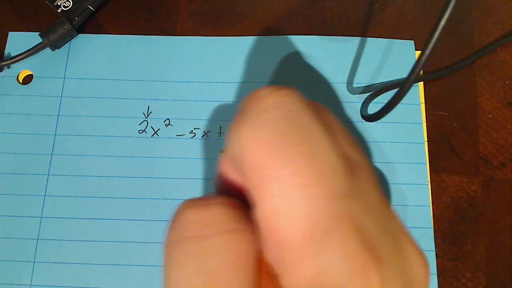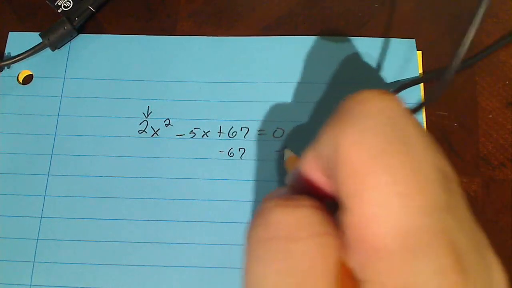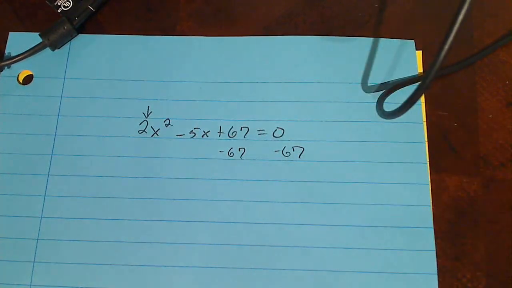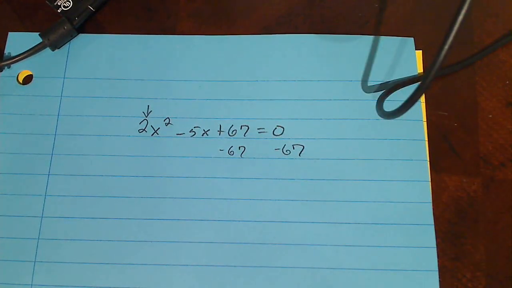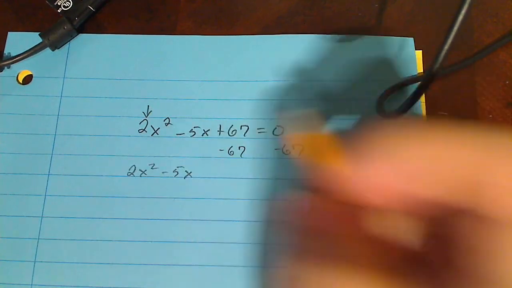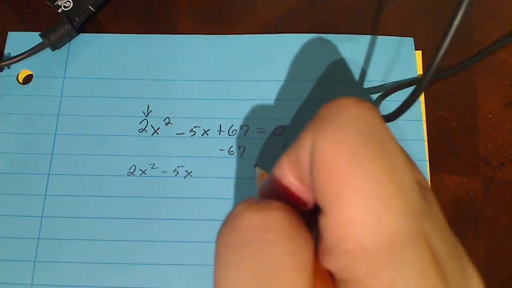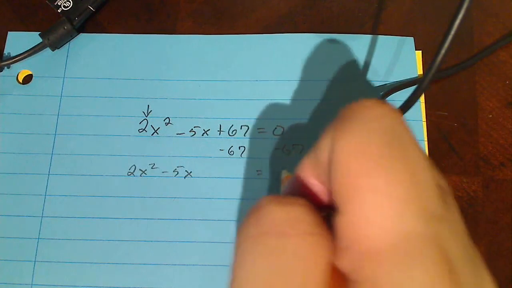So again, I'm going to subtract 67 first from both sides. And again, I'm going to make this 2x squared minus 5x, okay, equals negative 67.